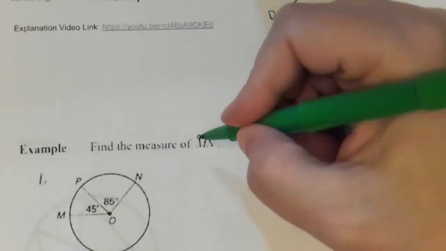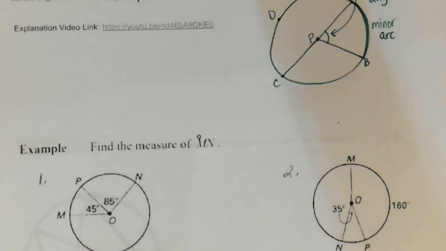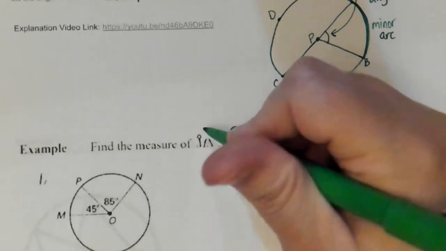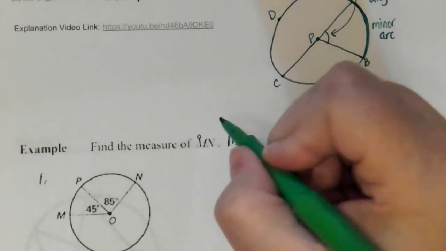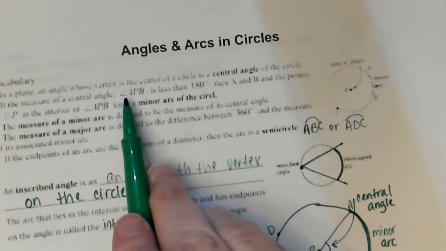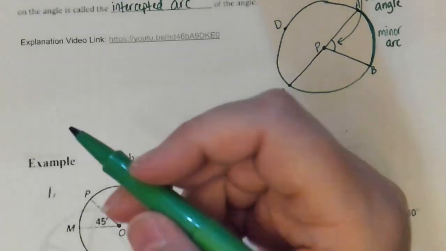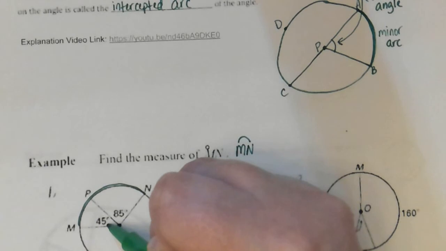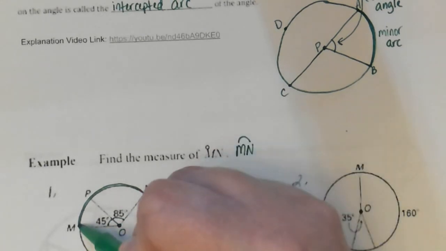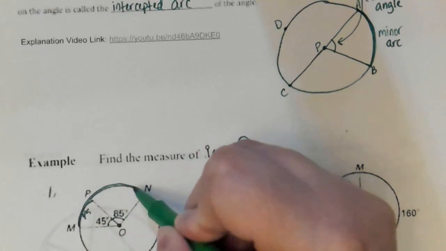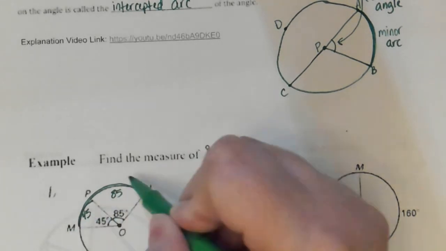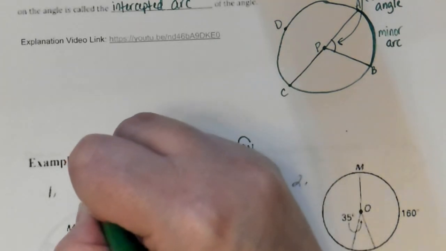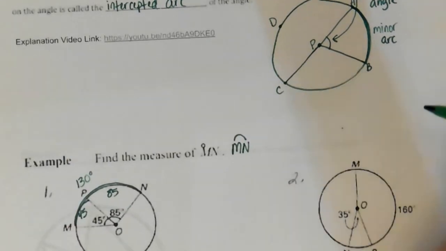In this case, this symbol you'll see sometimes because some typeface will not let you do an arc. That's still saying arc, because if they were wanting an angle, they would be using the angle symbol like we did right here. So in this case, it wants MN. Notice it's only 2 letters, so that's the shortest distance from here to here. Well, if this angle is 45 and this angle is 85, that means this arc is 45 and this arc is 85. So we just add those together to get MN. So 45 plus 85 is 130 degrees. So that's the answer for that one.